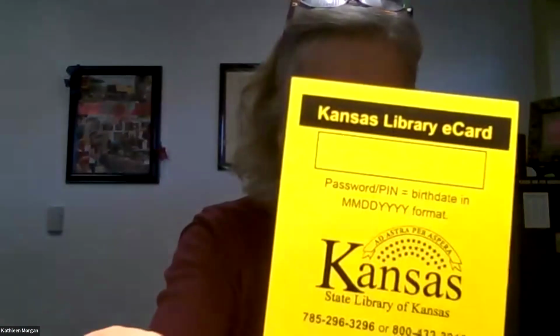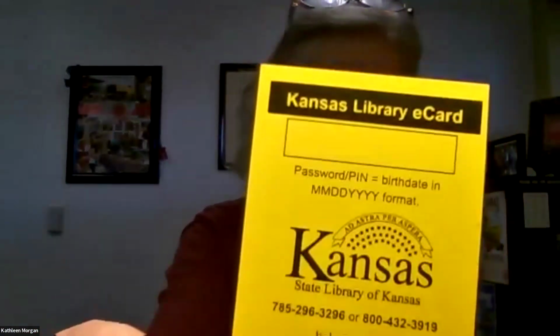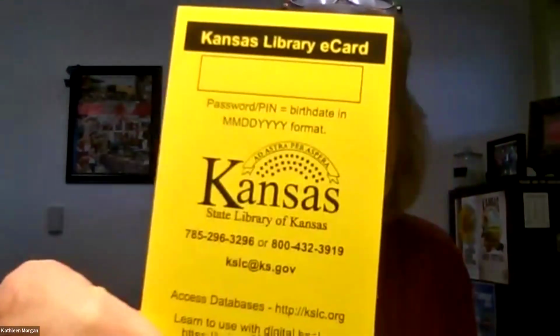If you go to the accounts desk at Lawrence Public Library and ask them for a Kansas Library card, that's kind of what it looks like. It's this yellow thing. And that will give you an account number and the keys to the kingdom to access a lot of the ebooks and e-audiobooks and other resources on the State Library website.